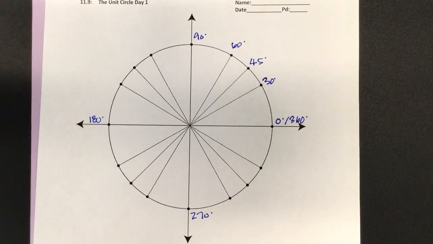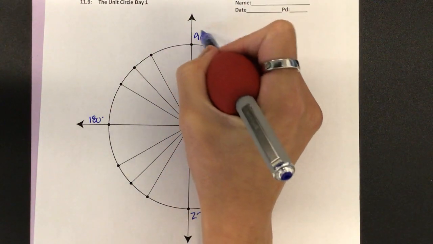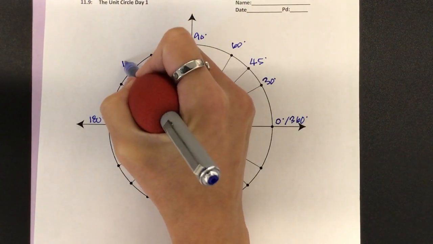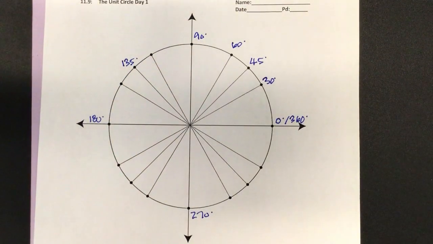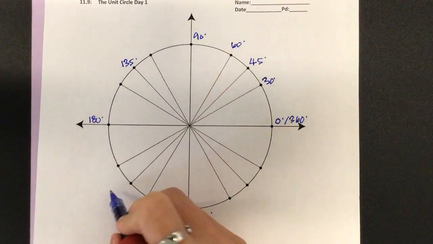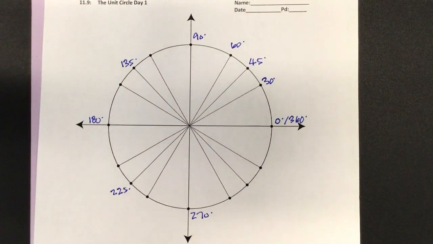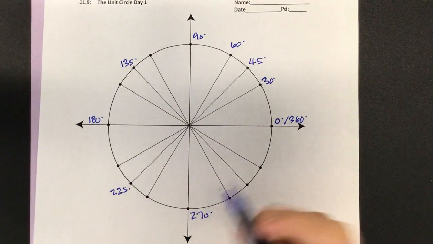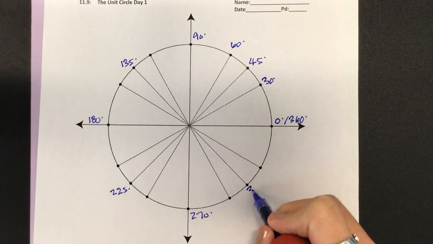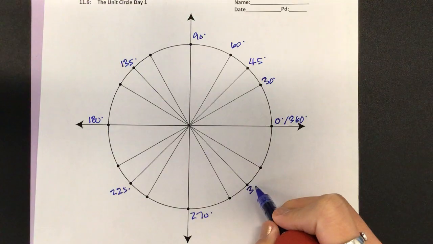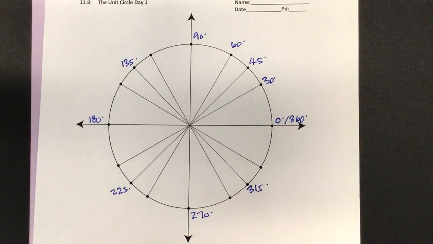Let's go by 45 first. If I add 45 to 90, we get 135. Very good. Let's add 45 to 180. 225. And let's add 45 to 270. That's going to end up at 315. Very good. So if you go in sections by 45s, it's going to be easier.